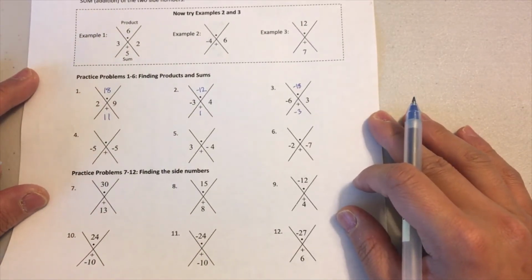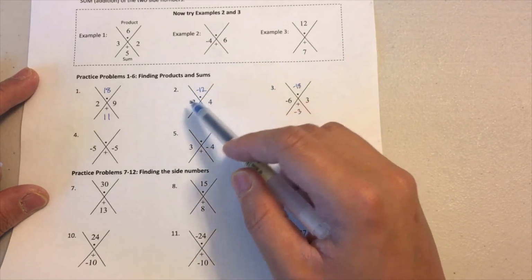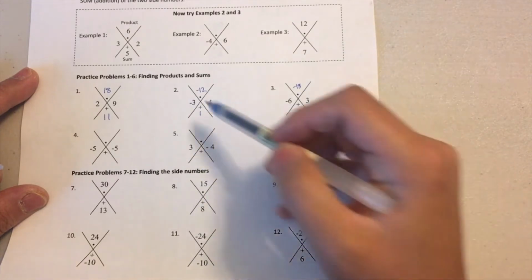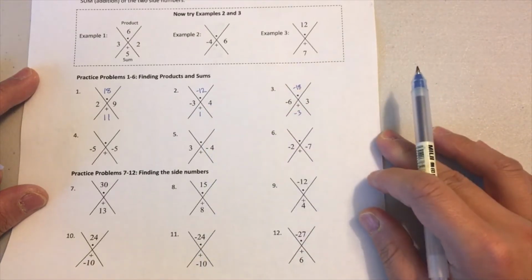All we're going to do is take the numbers on the sides, and when you multiply them, that's the number that goes on top. And when you add the two numbers on the sides, that's the number that you get on the bottom. So that's what that dot means: you want to multiply. That plus sign means you're just adding up the numbers.